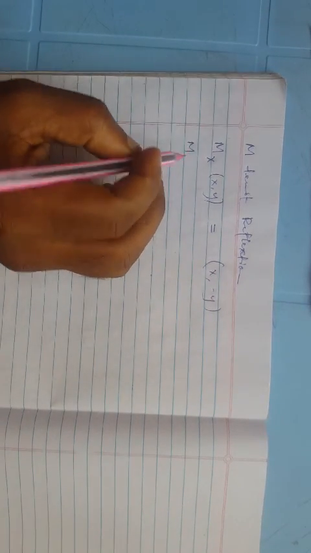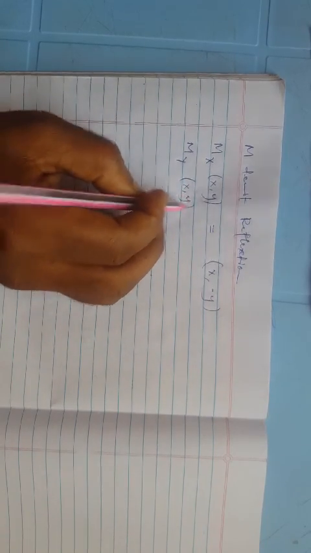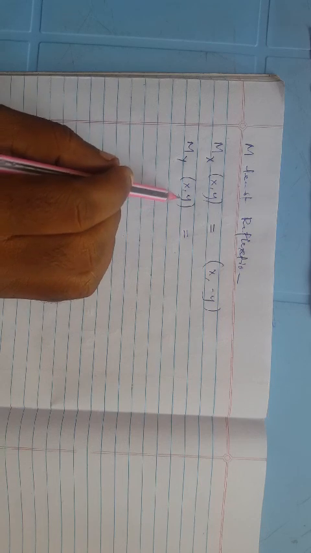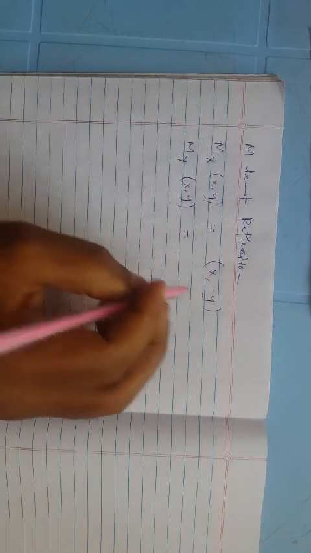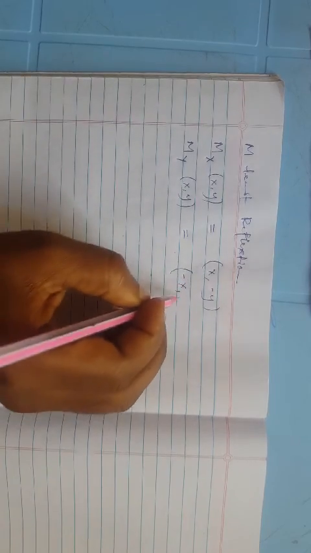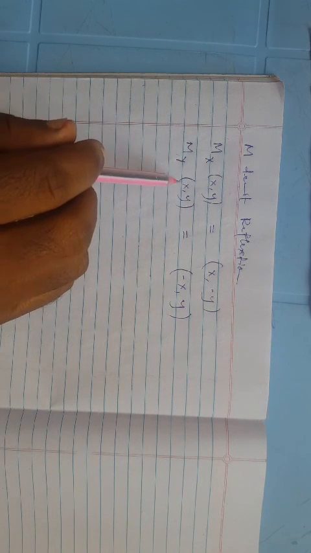Then if we have the reflection on the y-axis of x and y, then the image will be x and y the same, but x changes in sign. Now you have negative x, y. Now you can see that on the x-axis, y changes sign, on the y-axis, x changes sign.